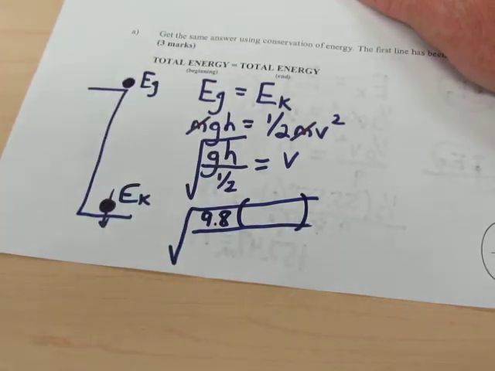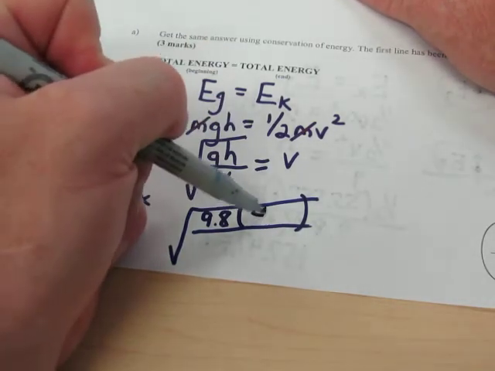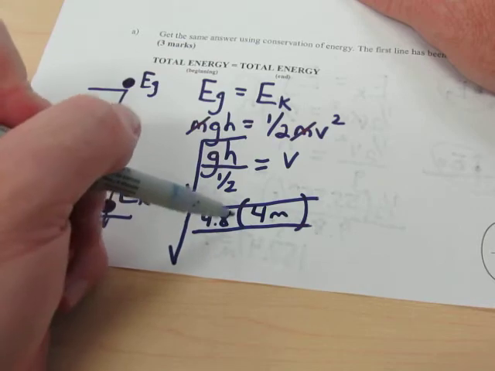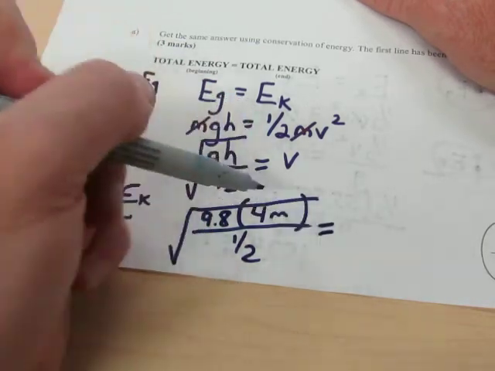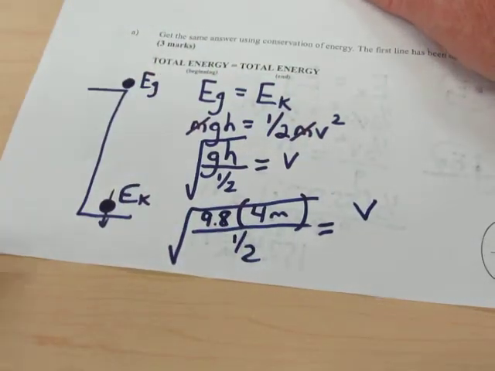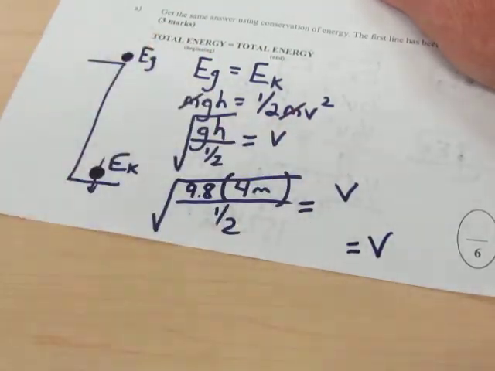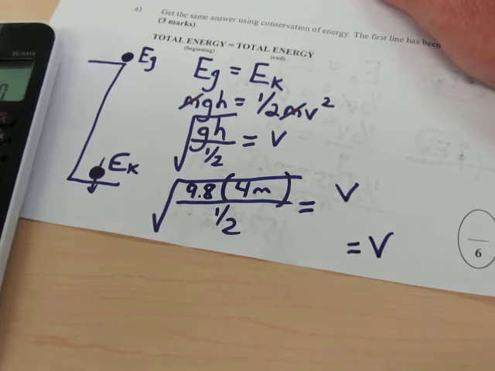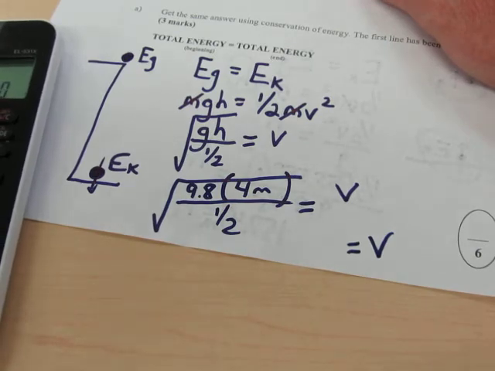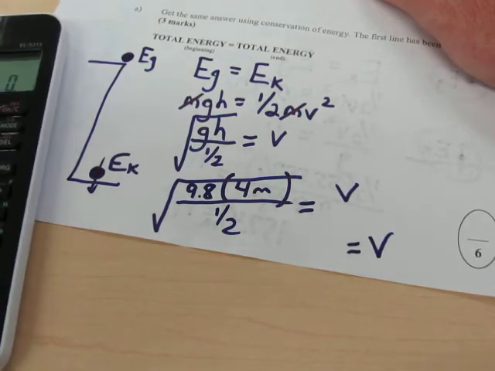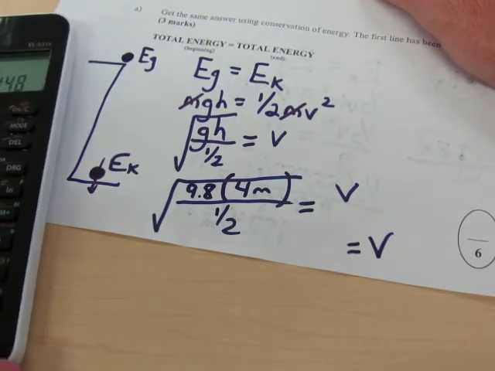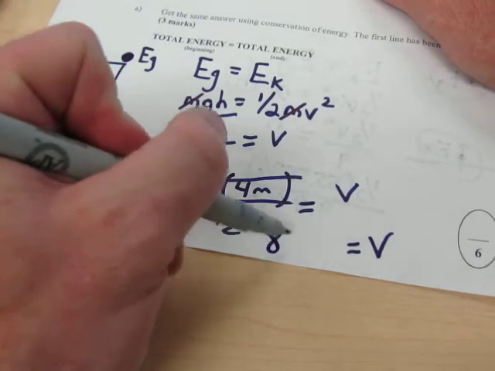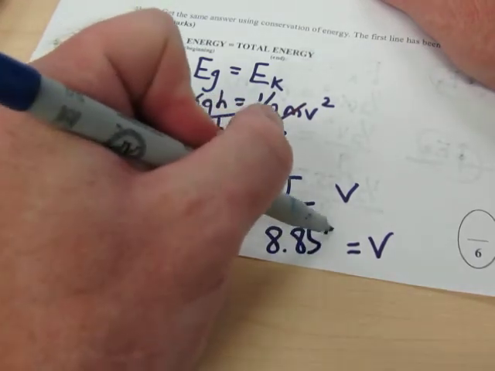The height is given as 4 meters. Sorry, I missed my units in there, but I'm not going to add them now. This marker's too thick. And that should give you the answer for V. I'll just quickly hammer it out here on the calculator beside the screen just to make sure. 9.8 times 4 divided by half, and then root of that answer gives you a final answer. You should have got 8.85 meters per second.